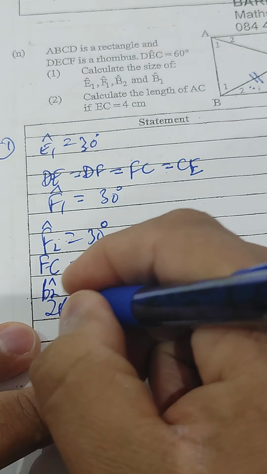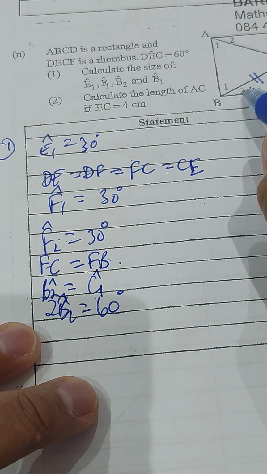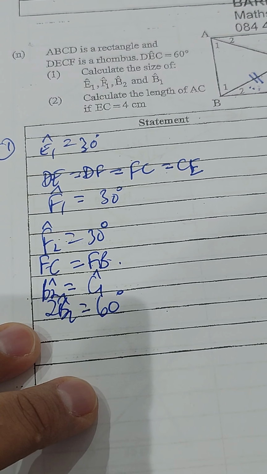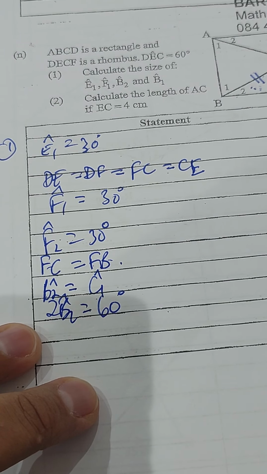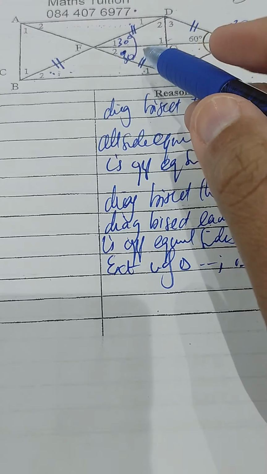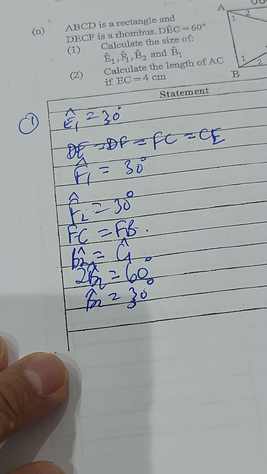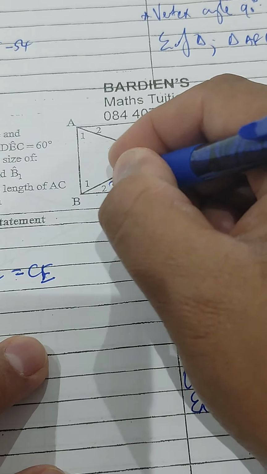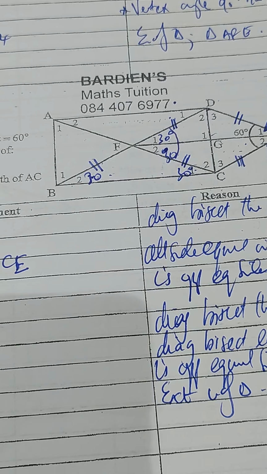So twice B2 is equal to 60 degrees. Or we can say B2 plus C1 is equal to 60 degrees, exterior angle of the triangle, and it's triangle FBC. Okay, so of course both those angles work out to be 30 degrees. So there's going to be 30 degrees and here's going to be 30 degrees. Again, as you can see, I'm populating this diagram.